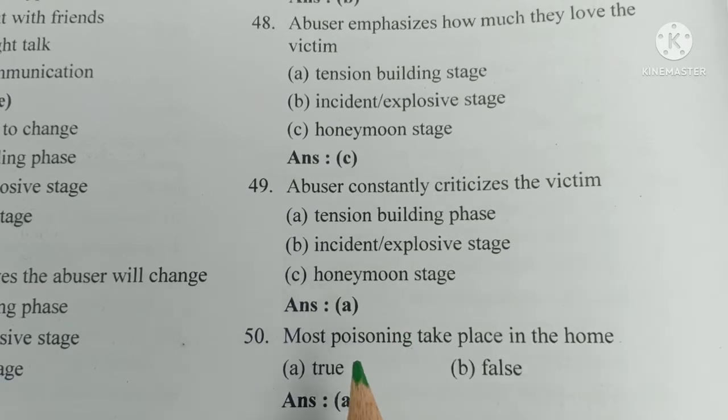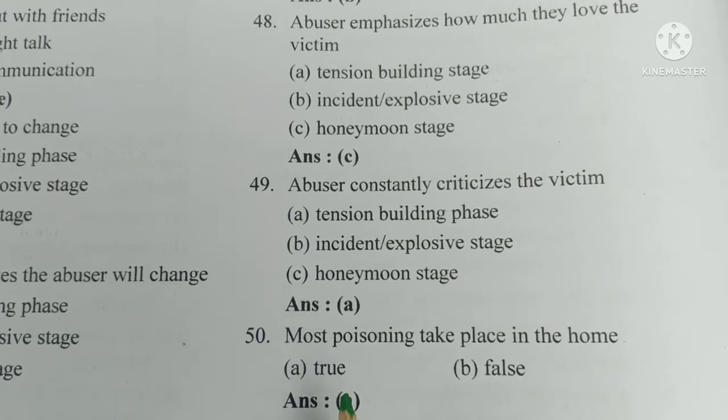Number 50. Most poisoning take place in the home. True or false? The answer is true.